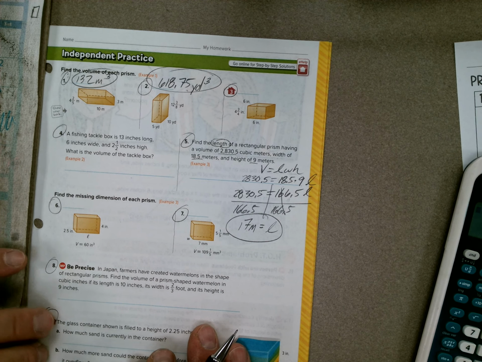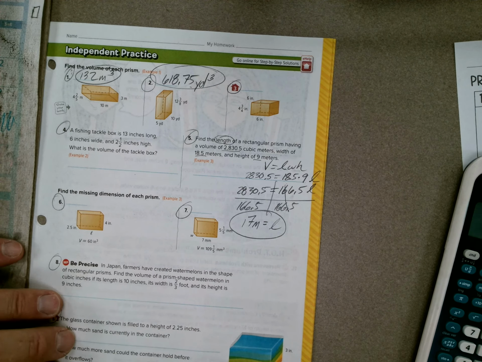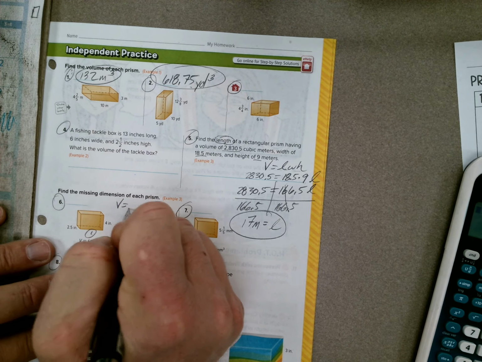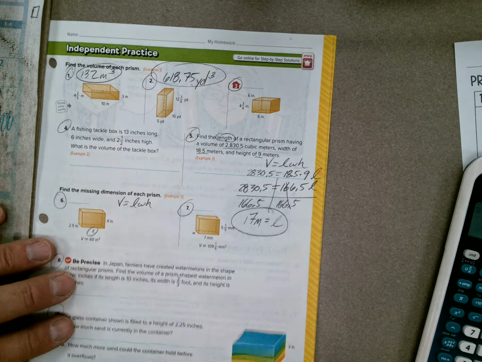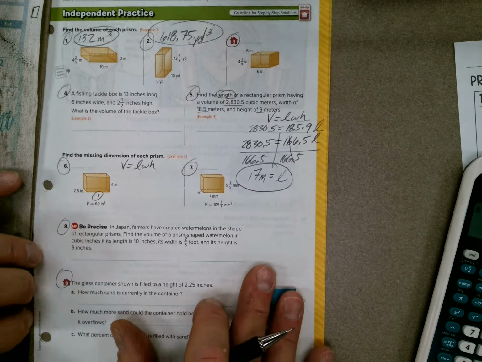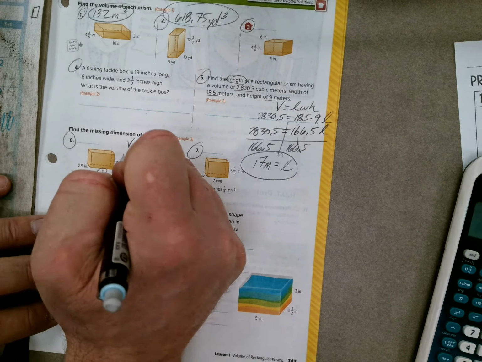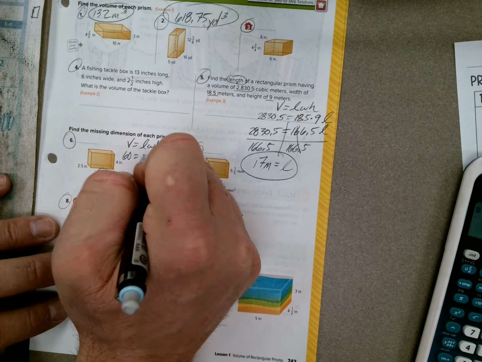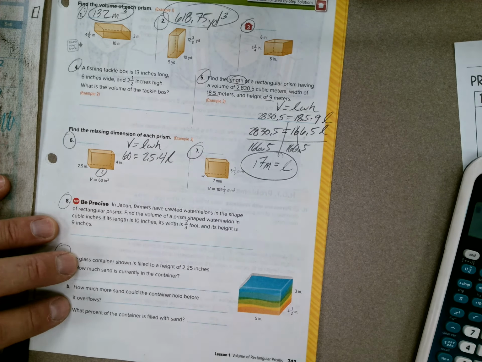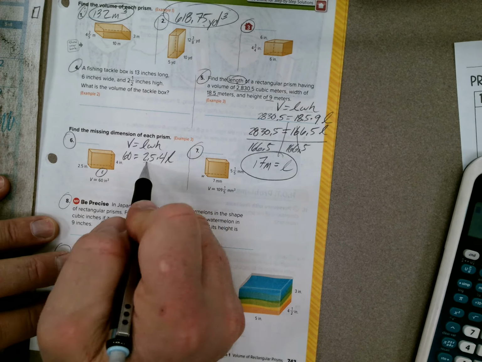Let's do 2 more. Let's do 6 and 8. Missing a side. Here we go again. Volume equals length times width times height. It's the discipline of the little things. It's the discipline of writing the formula down, plugging the numbers in, combine these two numbers.